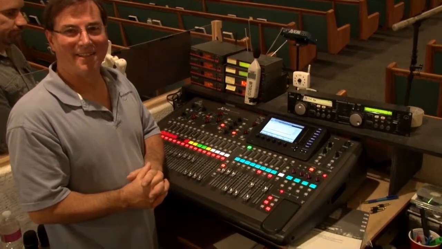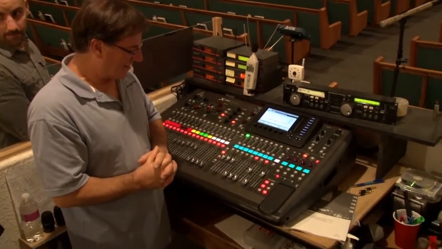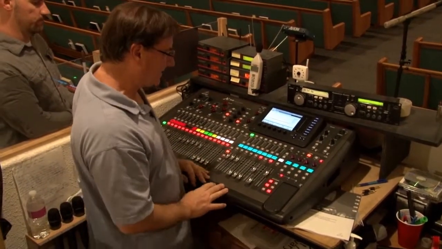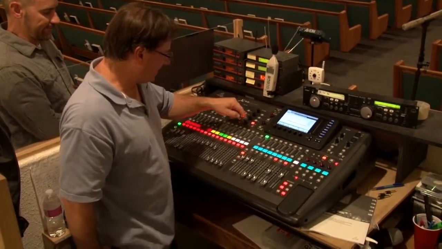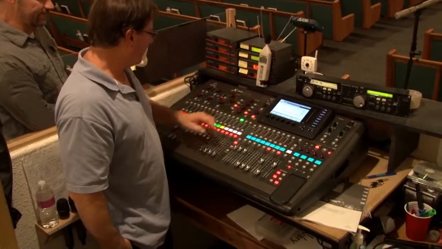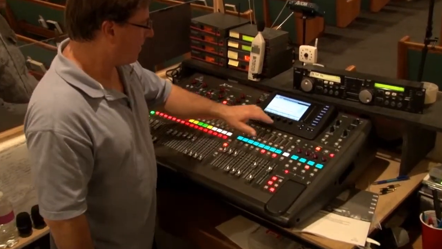That's it. Well, how do I adjust the EQ on a channel? Okay. Here we go. Let's go over to, again, we'll use one of the vocal mics here as an example.